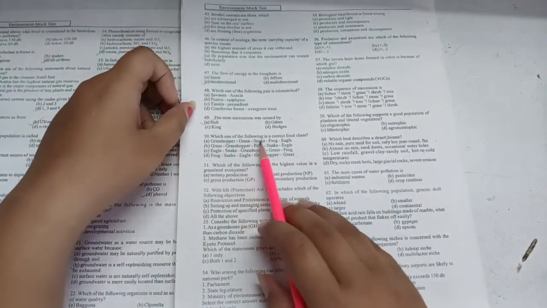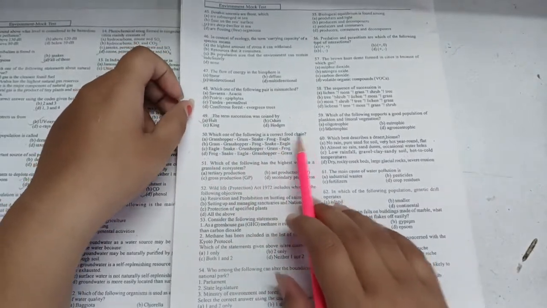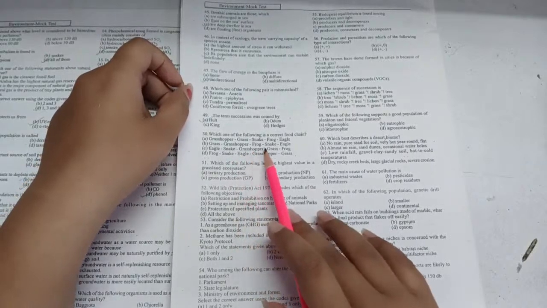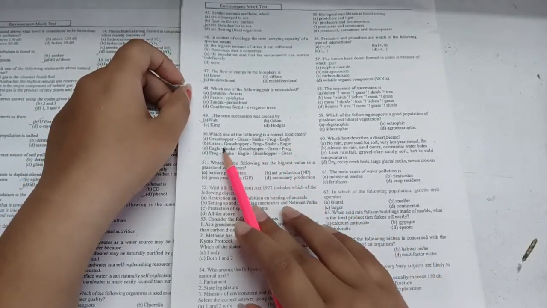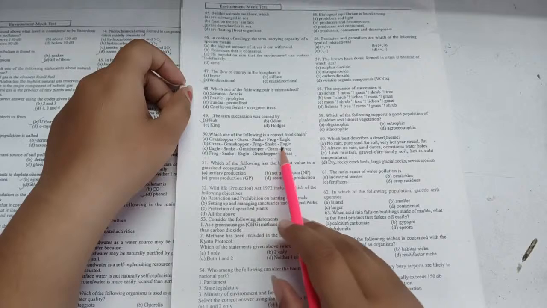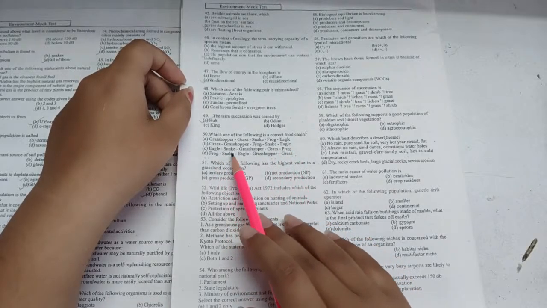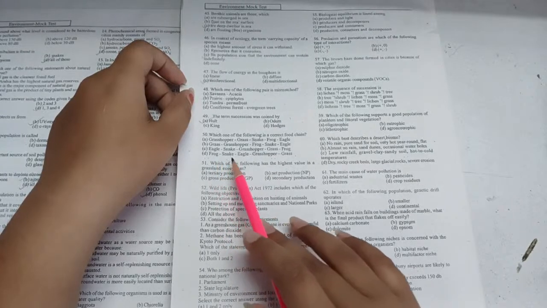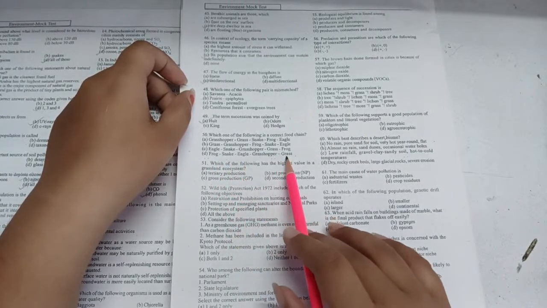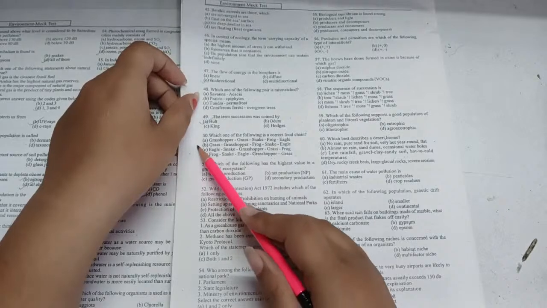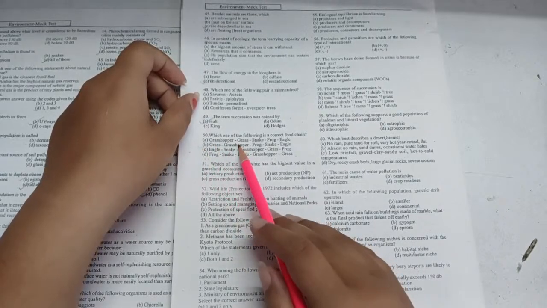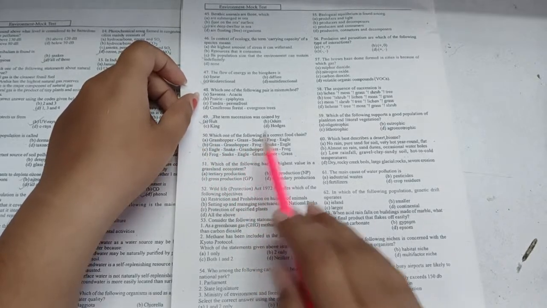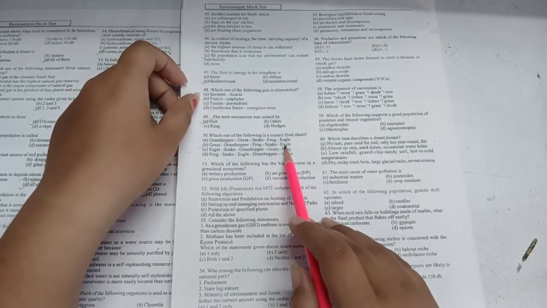Which one of the following is a correct food chain? Grasshopper, grass, snake, frog, eagle. Grass, grasshopper, frog, snake, eagle. Eagle, snake, grasshopper, grass, frog. Frog, snake, eagle, grasshopper, grass. So the answer is B. First comes grass, then grasshopper, then frog, then snake, and last comes eagle.